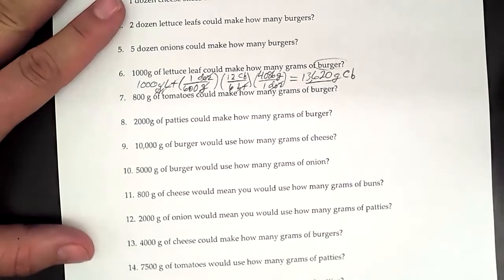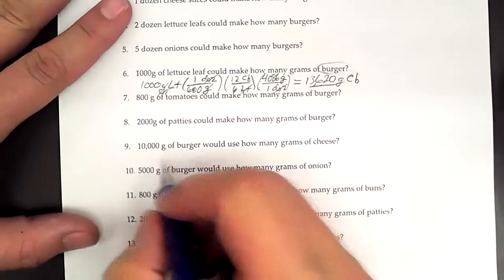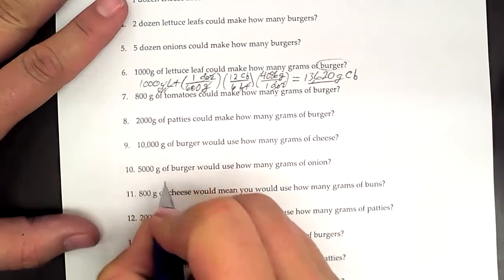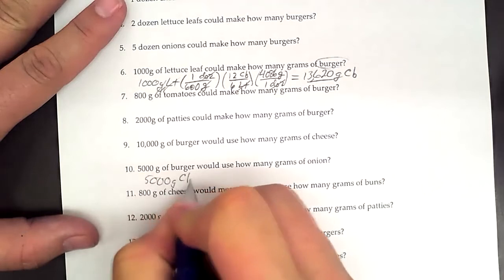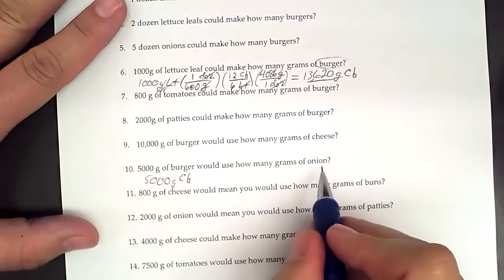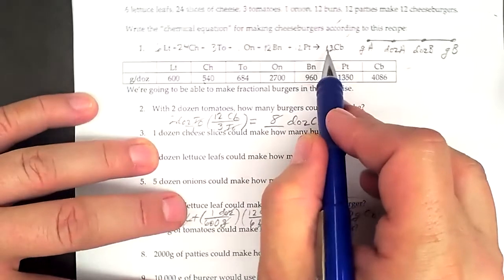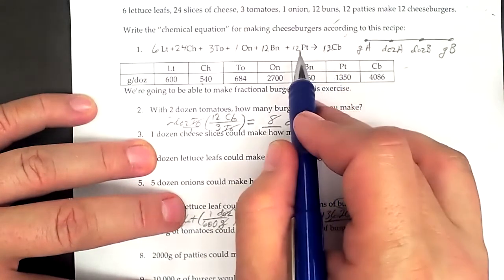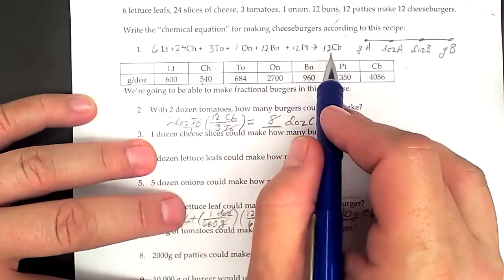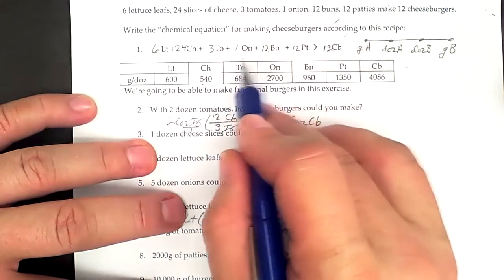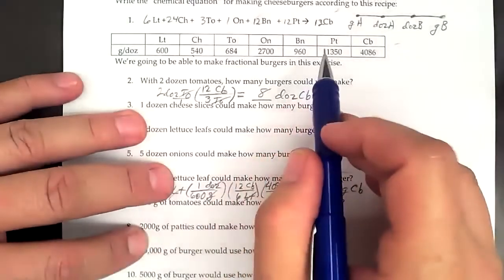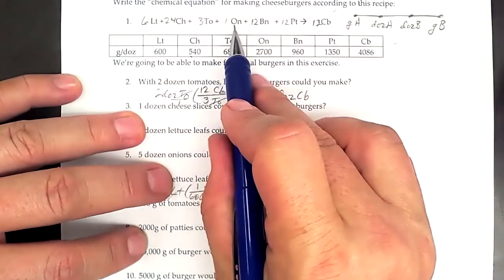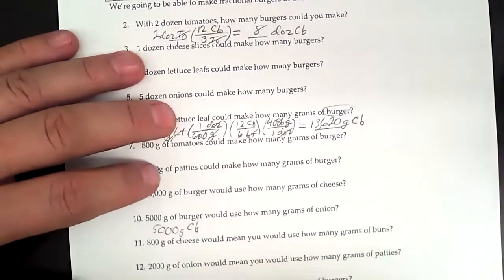How about number 5? Because we can go backward across the arrow too. I mean number 10. 5,000 grams of cheeseburger would be how many grams of onion. We can go backward, and in fact, in recipes, people often say, I don't know what I have. That's not my point. I want to talk about what I need to make, and then I'll figure out what I need to buy. So that's what we're going to do right now. If I know this is my target, 5,000 grams of cheeseburger, then I can jump backward to onion here, and I can figure out the onions I will need.